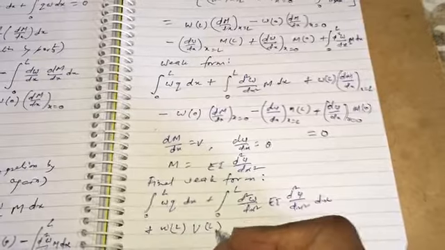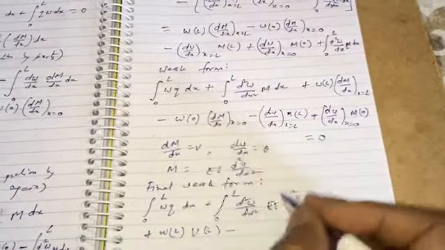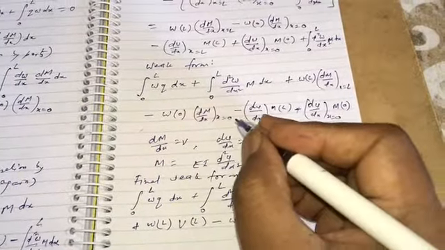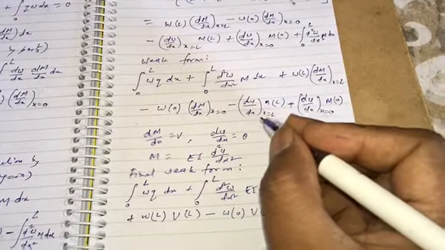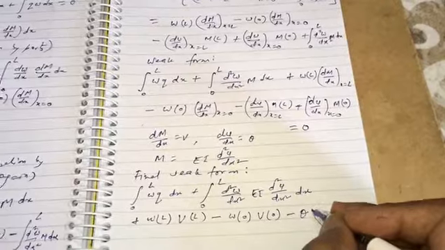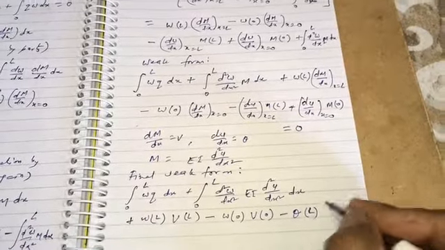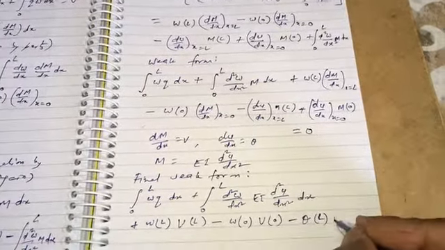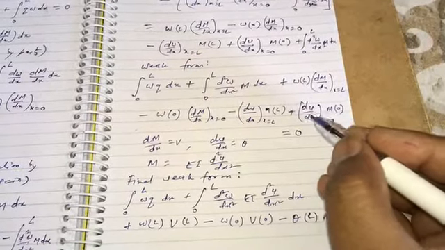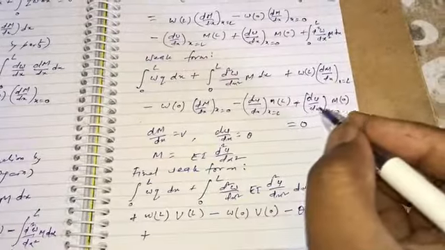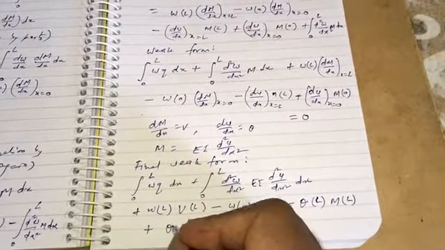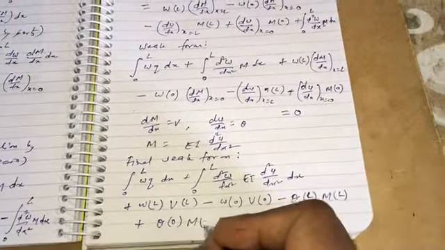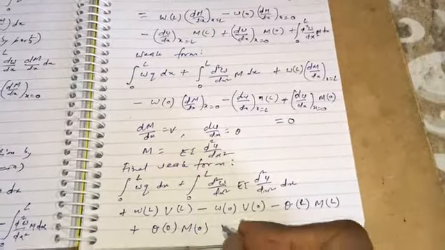So v at L minus w0 times v0, minus d w over dx, which is theta, so this is theta L, multiplied by this one, which is m, so m L, and then plus d w over dx is theta, so this is theta 0 multiplied by bending moment m0, and the whole thing becomes equal to 0.